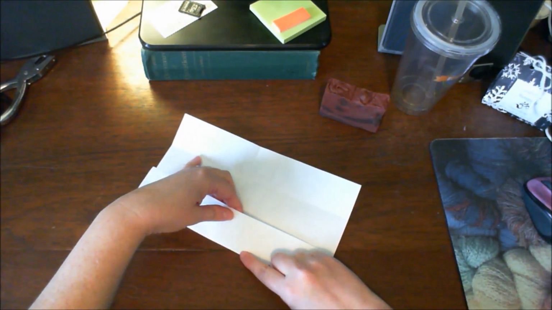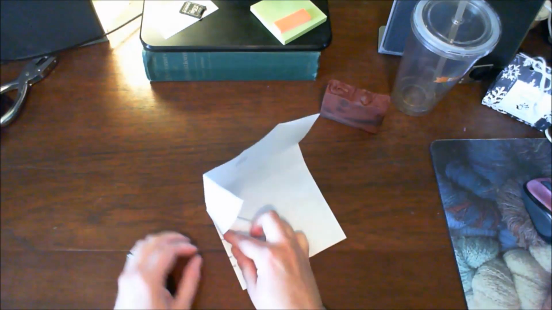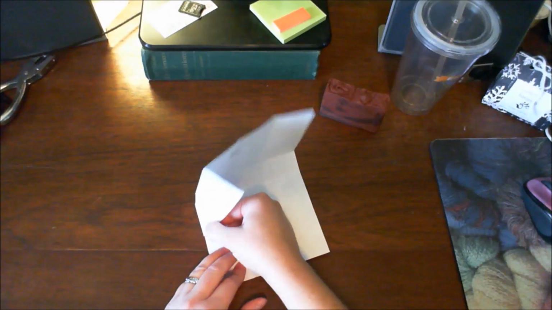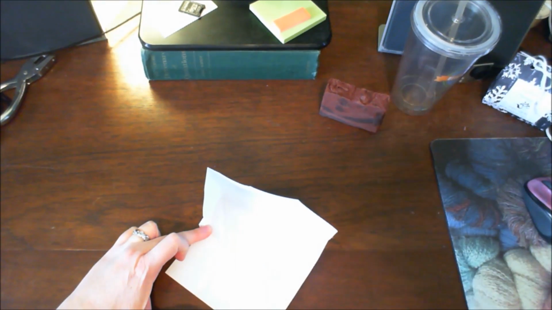You're going to fold it down. See how it does a little Pac-Man thing here, or the little paper thing we used to do as kids? I'm sure you ladies know what I'm talking about. Fold that over, and it leaves, the lighting is horrible.